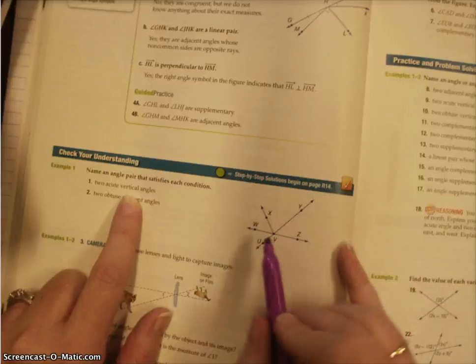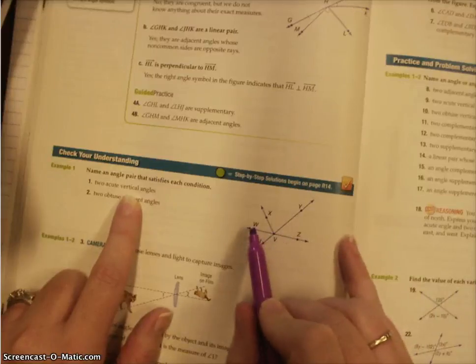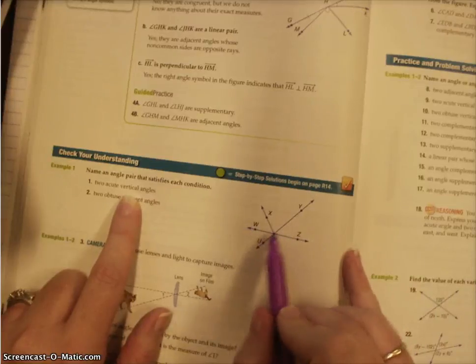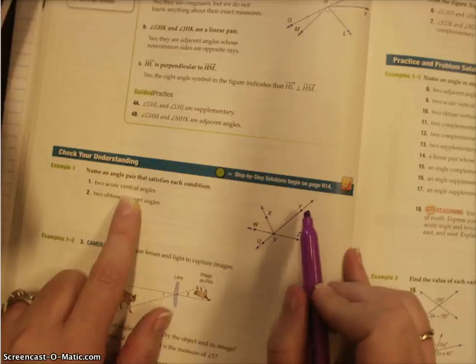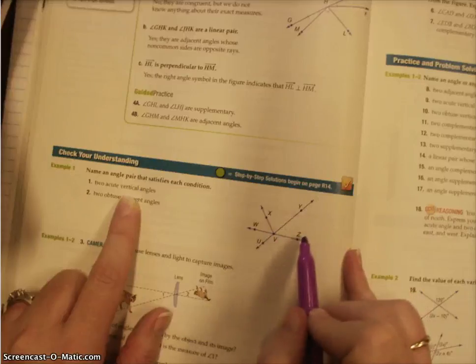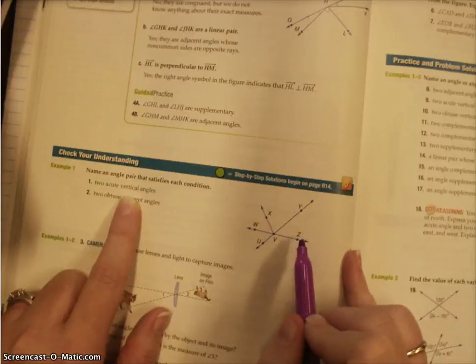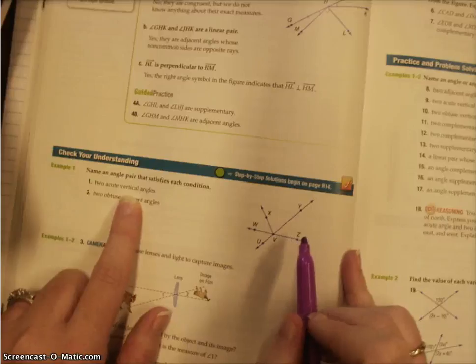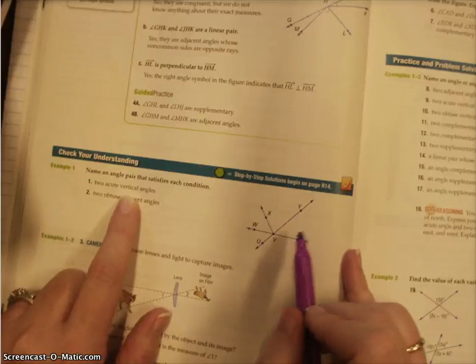So then we know, okay, well then V, W, V, U, and Y, V, Z are vertical angles. Are they acute? Yes, they are. They're less than 90.